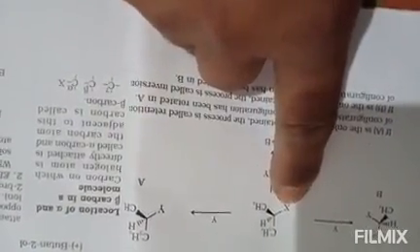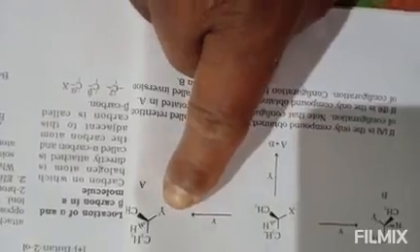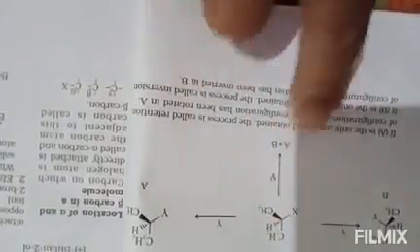Now if A is the only compound obtained, then the process is called retention. In this case, the X direction and Y direction are the same and the other arrangements are the same, so it is called retention in configuration.